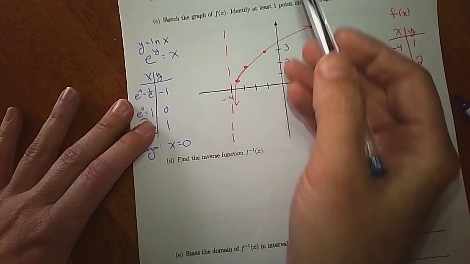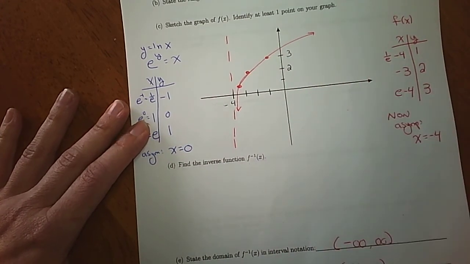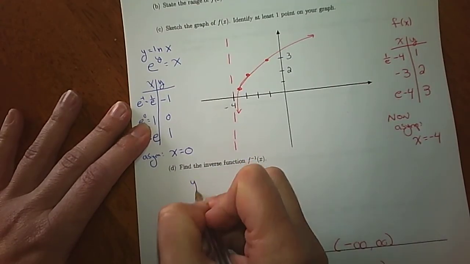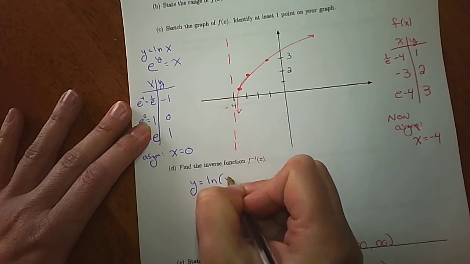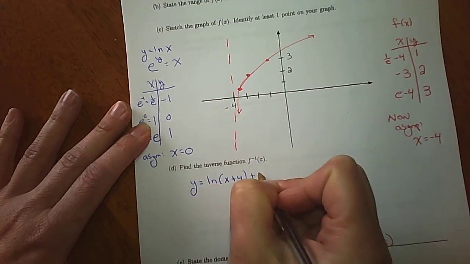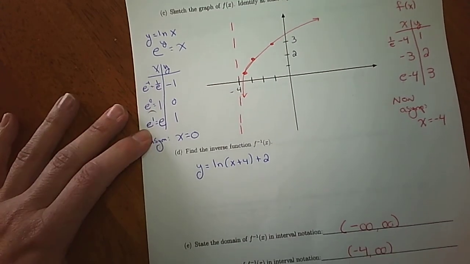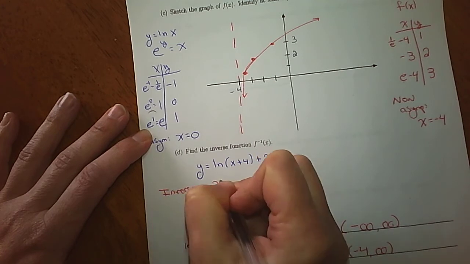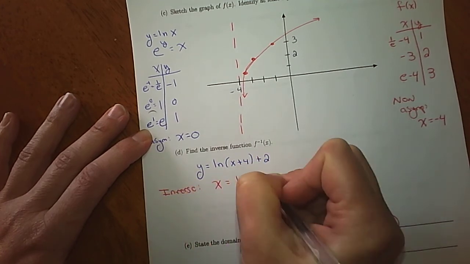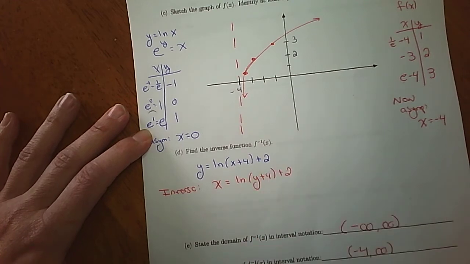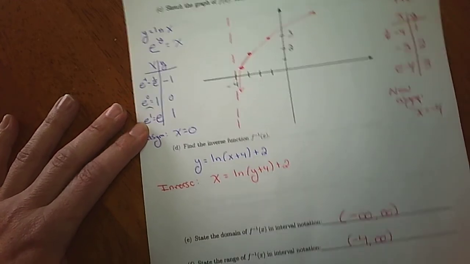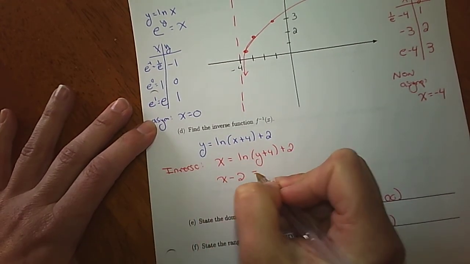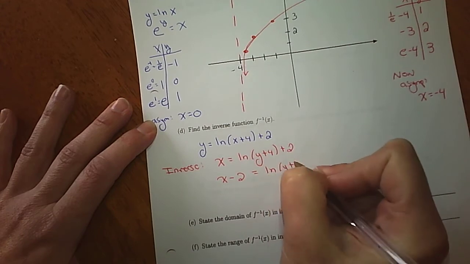All right. So what I'm going to do now is we want to find the inverse of f of x. So instead of f of x equals, I'm just going to write y equals natural log of x plus 4, plus 2. All right, now to find the inverse, we're going to switch the x and the y. And then we have to isolate the y again. So if we have to get the y out of there, what would I move first? Very good, the 2. So I'm going to subtract that over.